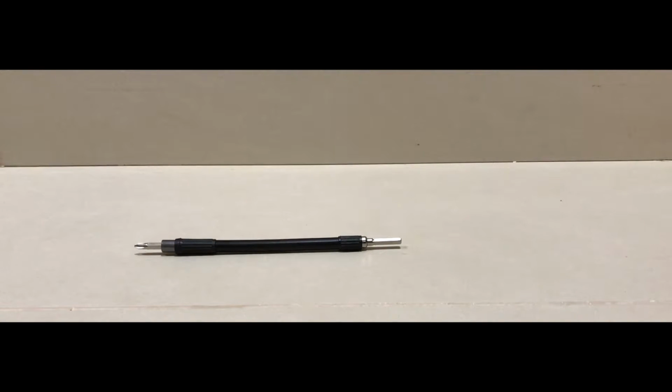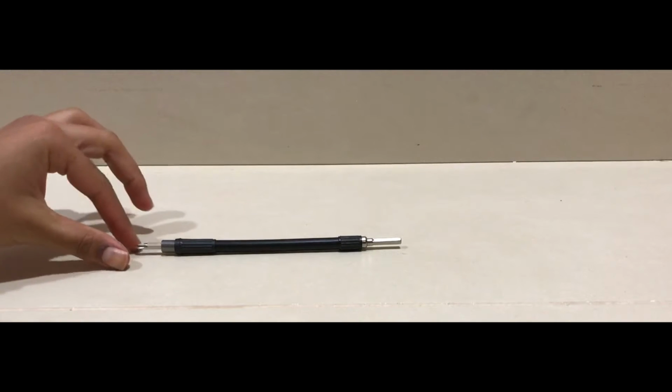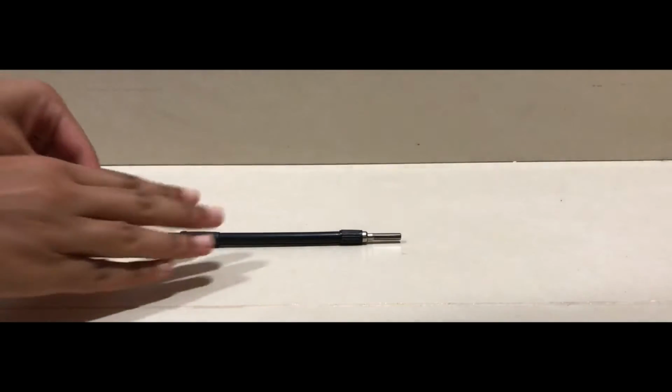Antibodies are kind of like this tool. The bottom part is always constant, but I can change the top to fit whatever nut or bolt I need to.